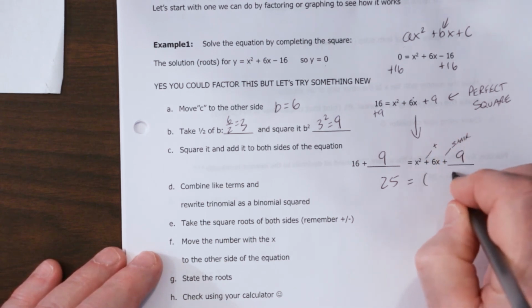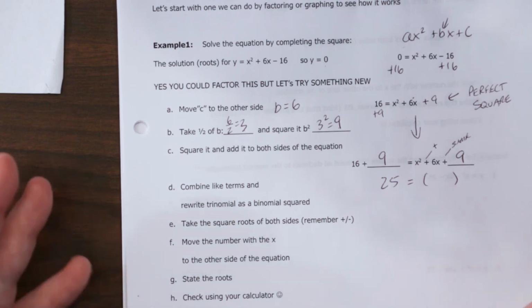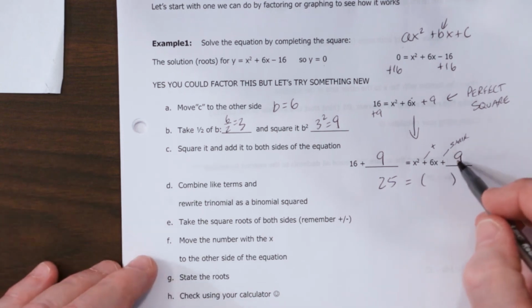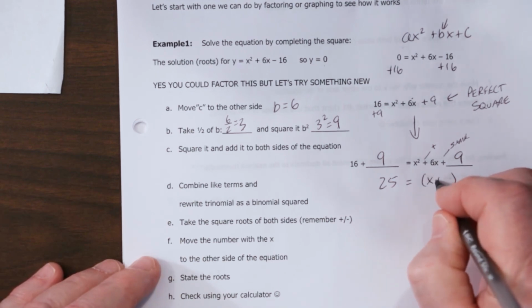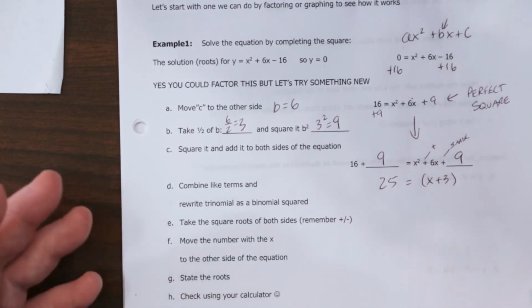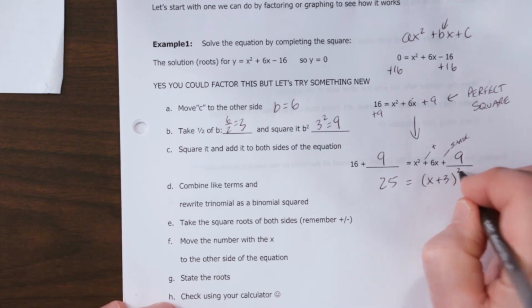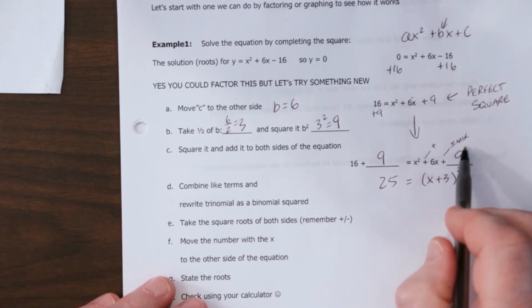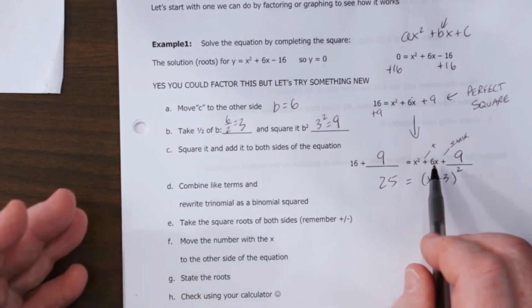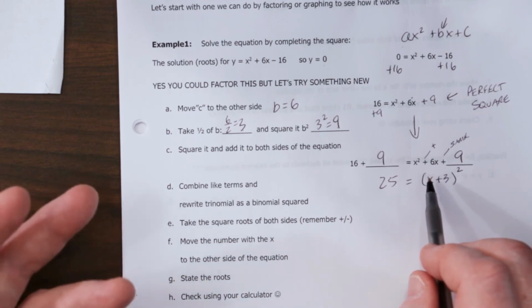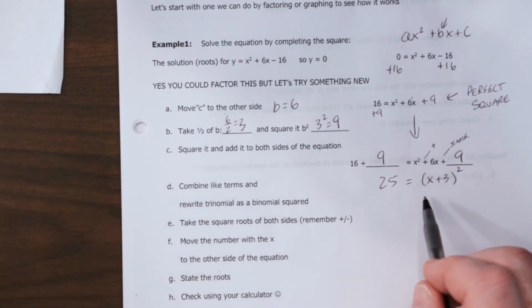All right? And since it's a perfect square, this is the way it happens. But the factors of 9 that add up to 6 are 3 and 3. So you'd have x plus 3 times x plus 3, which is x plus 3 squared. That's the whole idea when you're doing this process. This must be a perfect square. Okay? And sometimes it's going to have fractions in it, and sometimes it's going to have numbers you don't think are perfect squares, but it works.